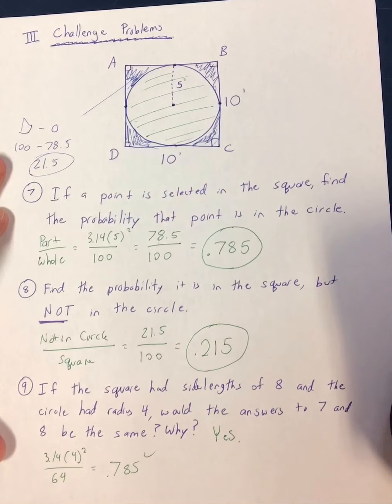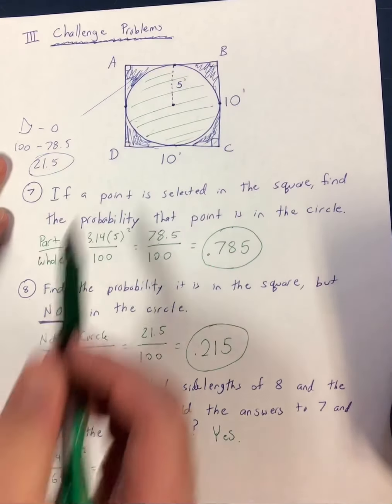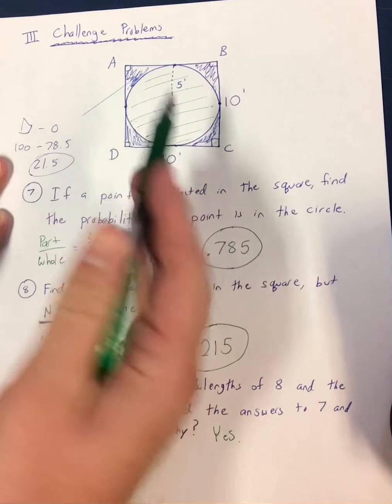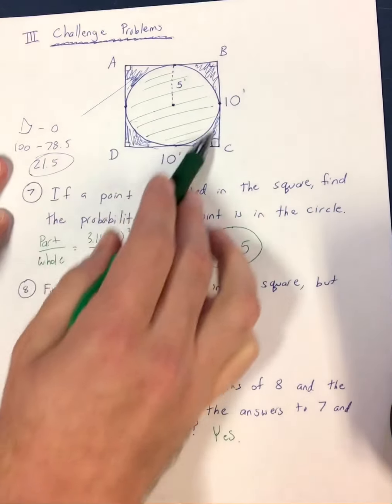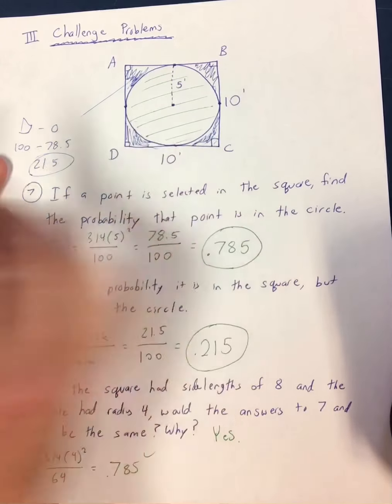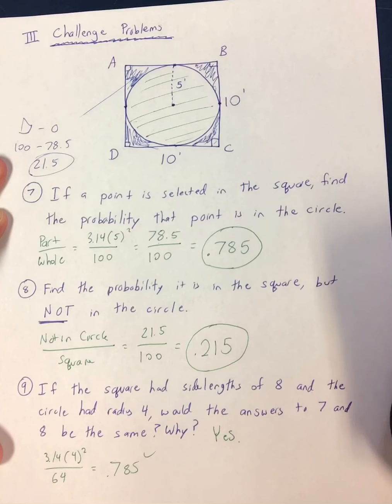You could also just write a sentence saying that the diagram would look exactly the same if that were 8 and that were 4. The labels would be different, but because the diagram is exactly the same, the probability of being inside the circle would be the same as it was for 10 and 5. So you could also explain it in a sentence like that.